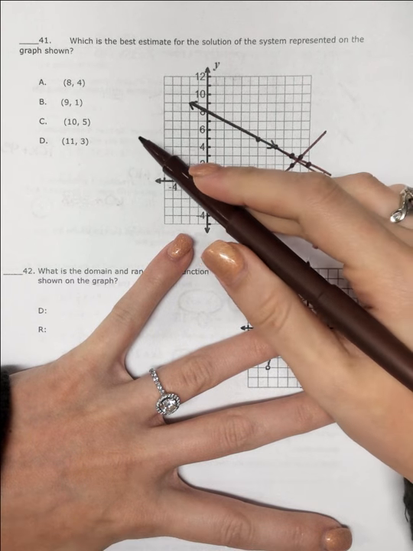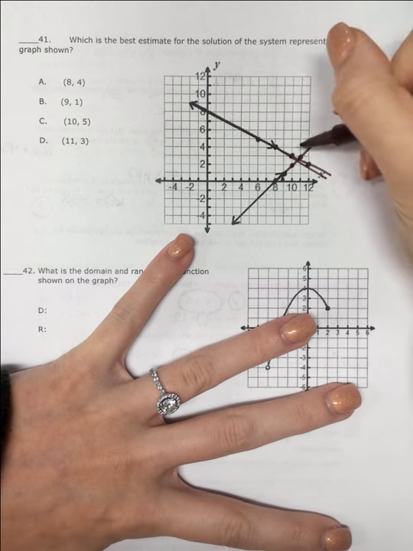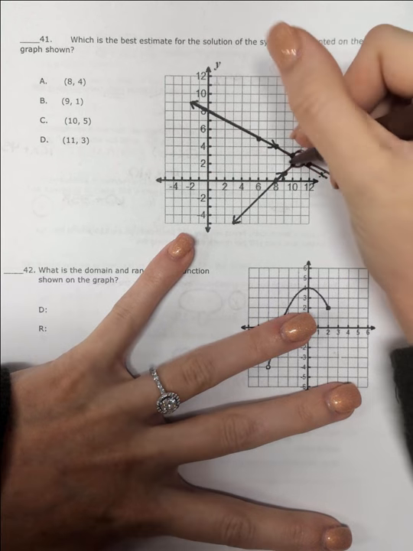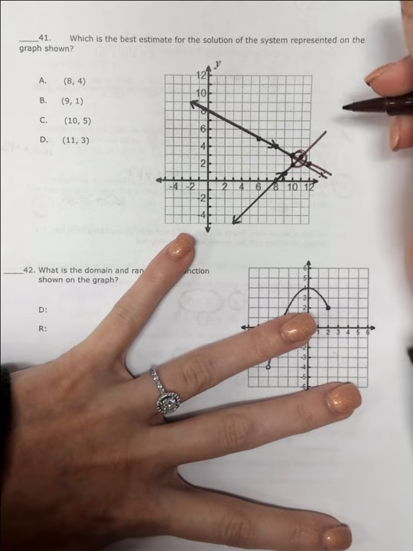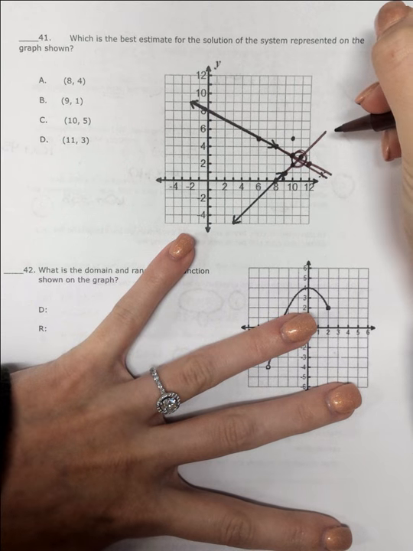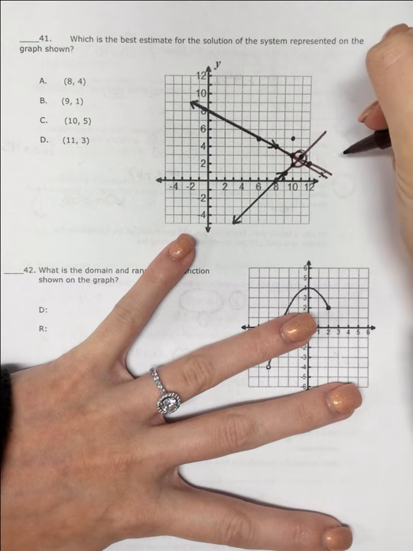So let's compare these points to see which one's closest. 8, 4. That is nowhere close to this area. 9, 1. Nowhere close. 10, 5. That's way too high. 11, 3. Yeah, that's almost right there.